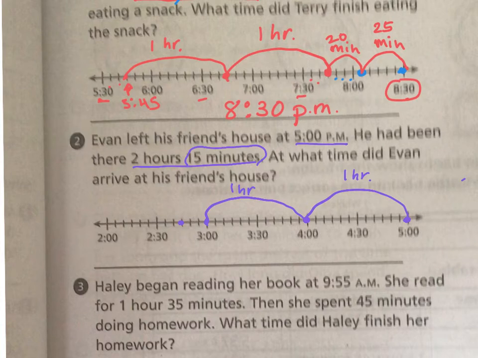Okay, and loop over. That's our 15 minutes. Now I should be able to look at my timeline and figure out what time he actually left. So this is 2:30. He left at 2:35, 2:40. What's that dot? 2:45. So they want to know what time he arrived at the house. That's why we had to go backwards.